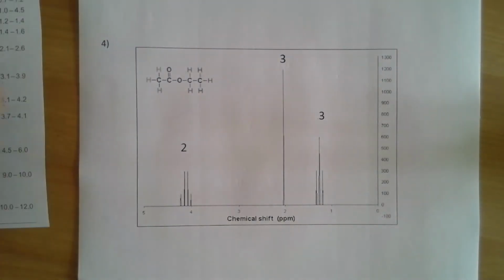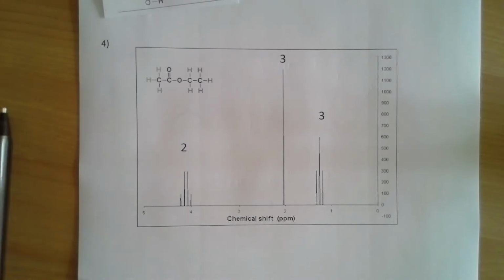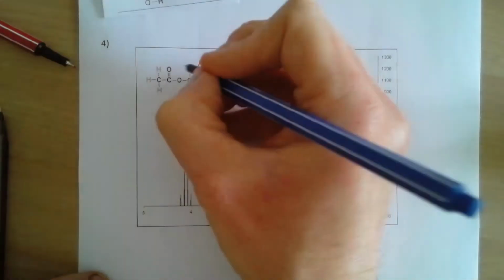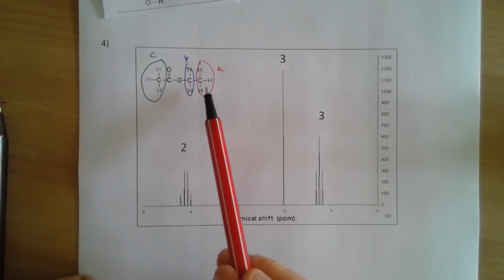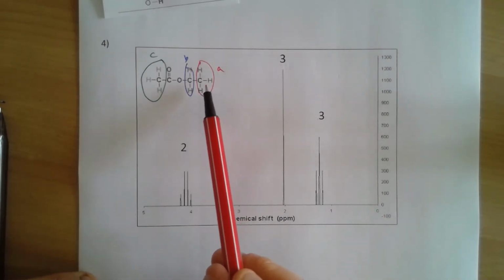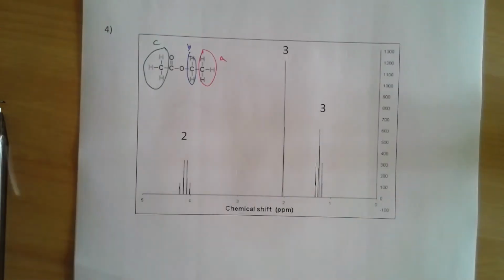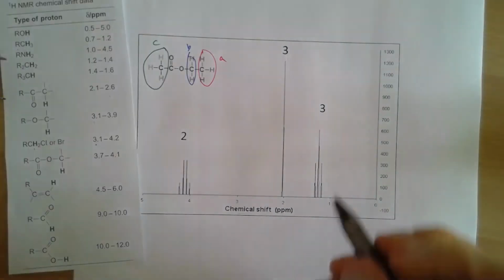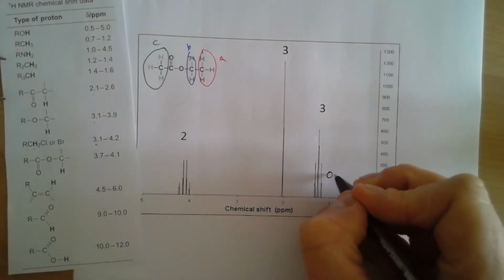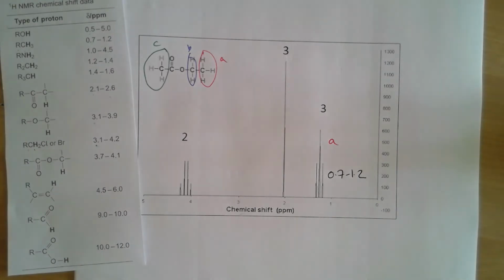Example number 4, we've got 3 hydrogen environments, environment A, B and C. So environment A is likely to be the most shielded environment, probably this environment here, because it's the furthest away from any electronegative or electron withdrawing groups. If we have a look at where we're expecting to see it, according to our data sheet, between 0.7 and 1.2, that's just about in range there, so that's probably about 1.3, so 0.7 to 1.2 there, so that's definitely environment A as a result of the chemical shift and also as a result of the integral.